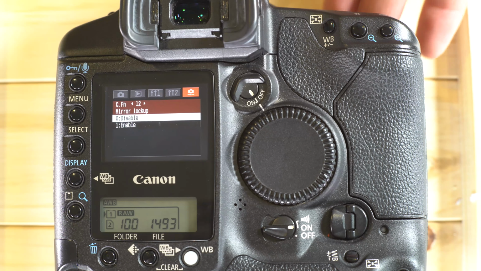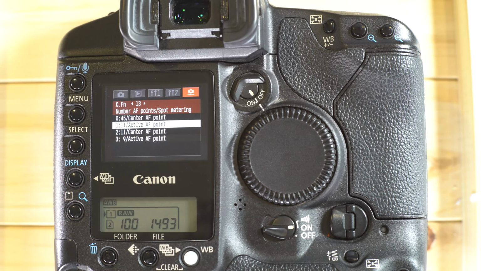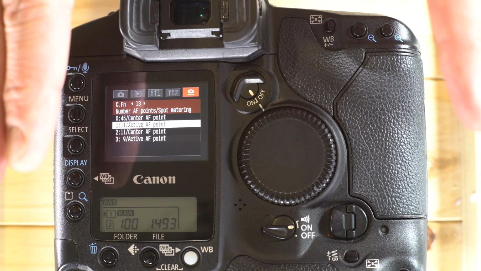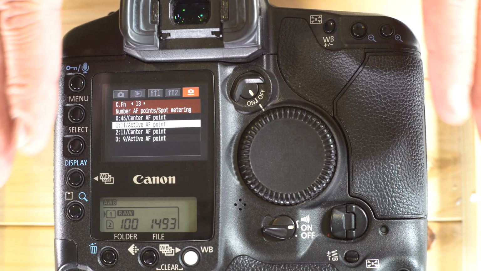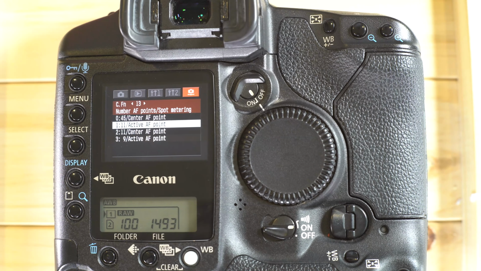Custom function number 13, number of autofocus points and spot metering. You have 4 options here. 0 is the all 45 AF points are active, and bear in mind this only is in effect when spot metering is used. So all 45 autofocus points are active, and the center AF point only and always is used for spot metering.